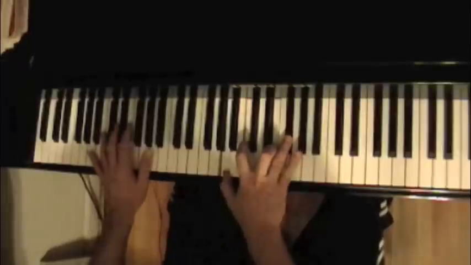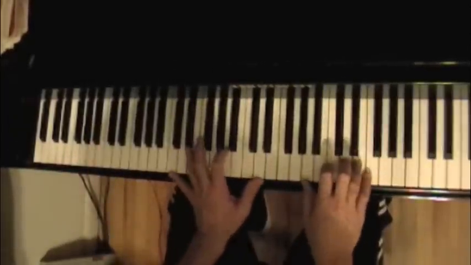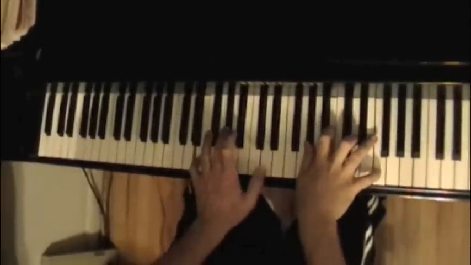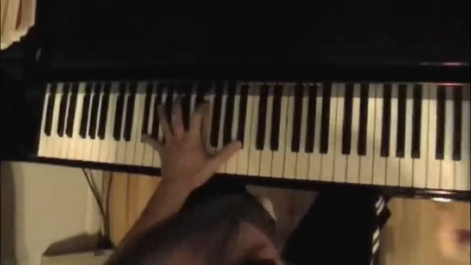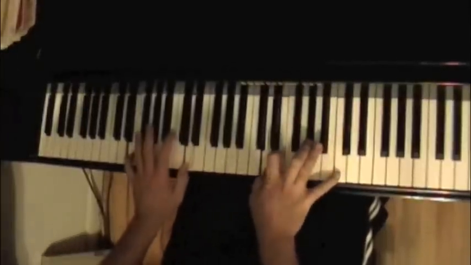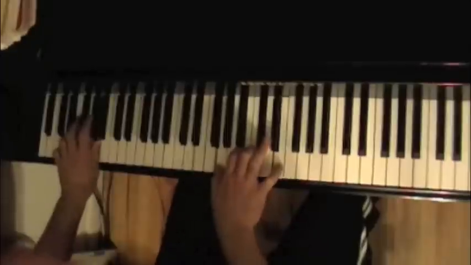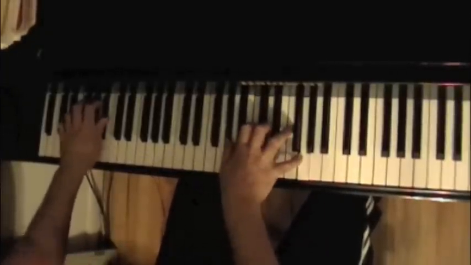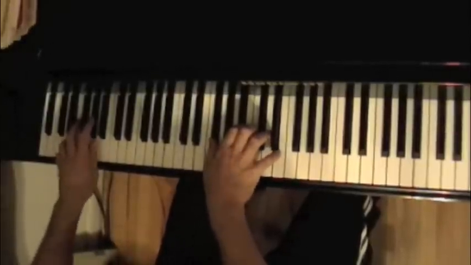So for instance, if you're doing Autumn Leaves in the key of A minor, this is the end. Now let's say I do a vamp. Throw in melodic minor.